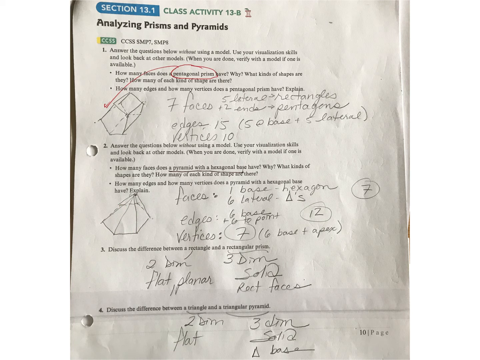When we look at edges, we use that same argument. You've got 6 vertices down here on the base, which is going to give us 6 edges on the base, and also, every vertex to the apex gives us an edge. So we have 6 edges coming up from the base, and we have 6 edges on the base. So 6 on the base, 6 to the point gives us 12. Vertices, you have 6 on the base, and you have 1 up here, so you have 7.